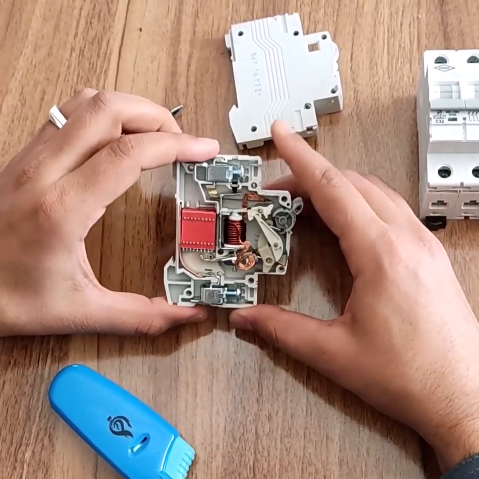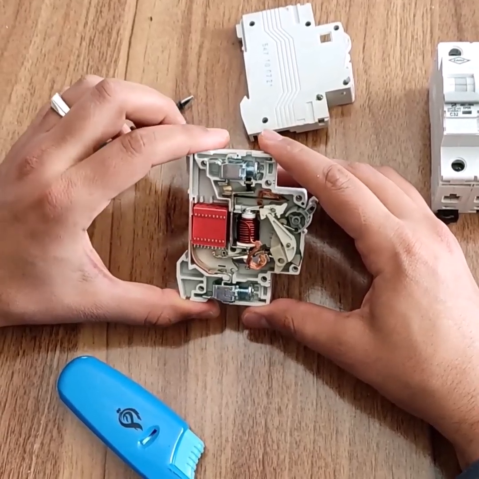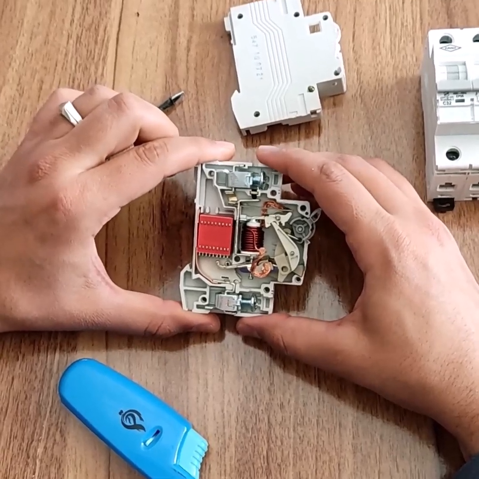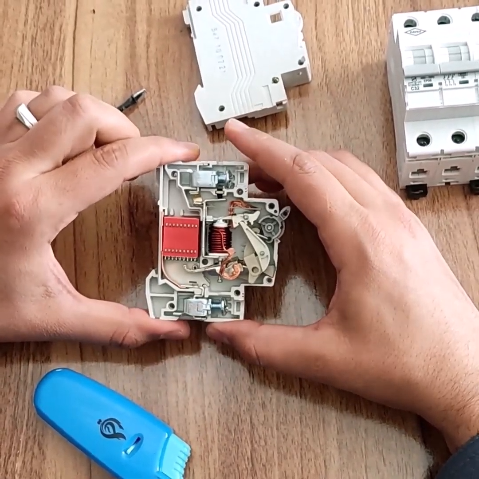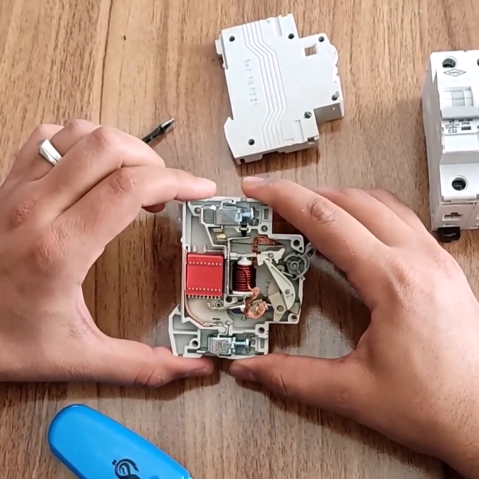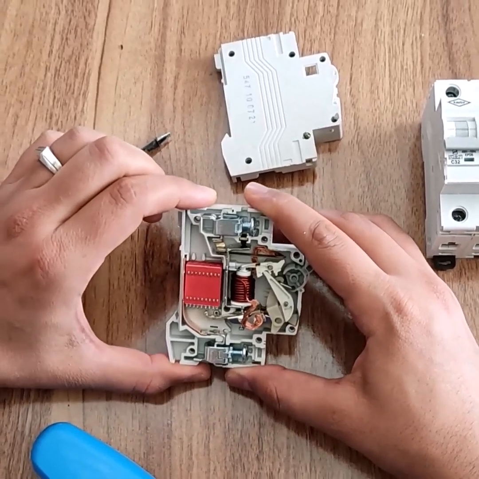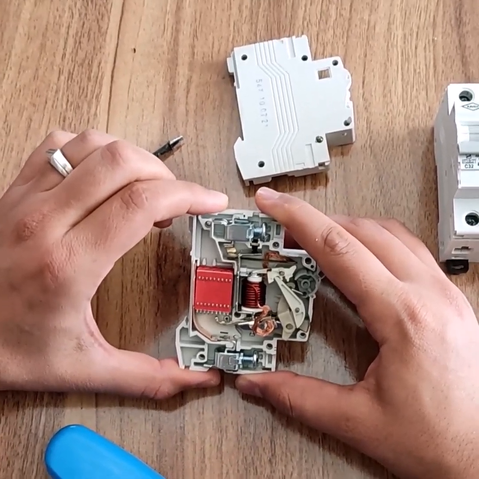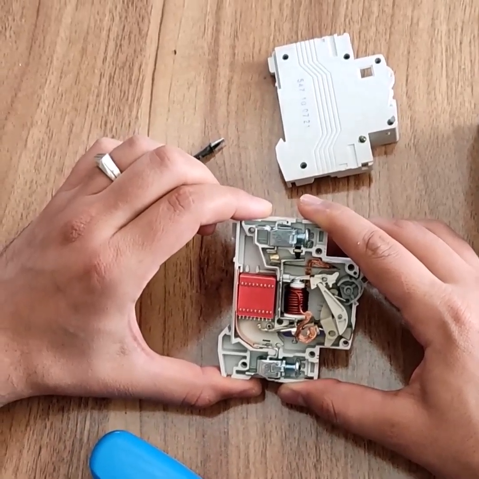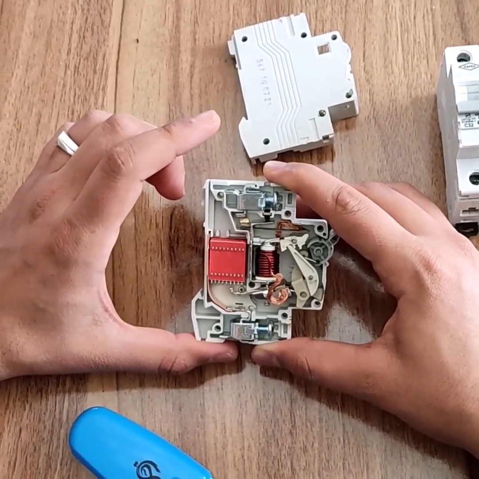This MCB device is available in different types. Model B can be used between 3 and 5 times the rated current. Model C can be used between 5 and 10 times the rated current. Model D can be used between 10 and 25 times the rated current. So the models are separated from each other based on this.